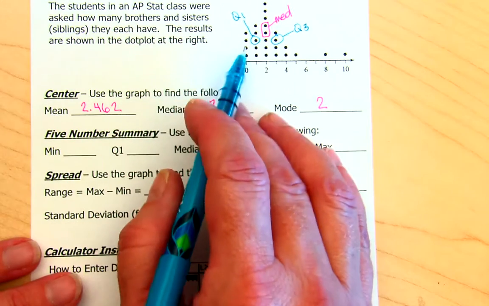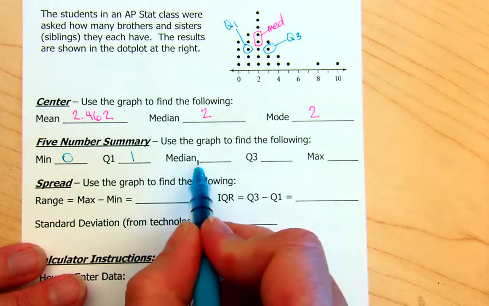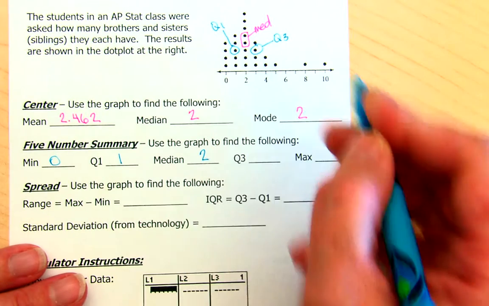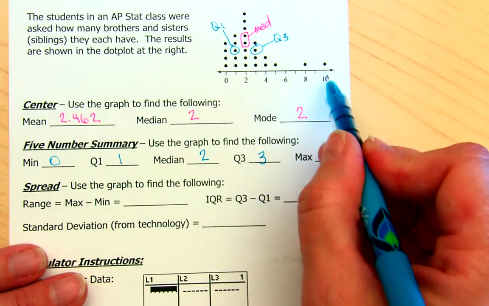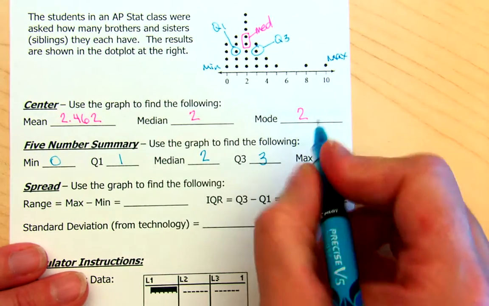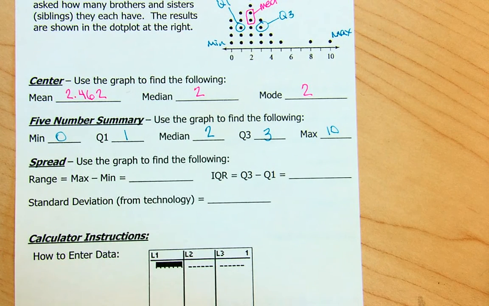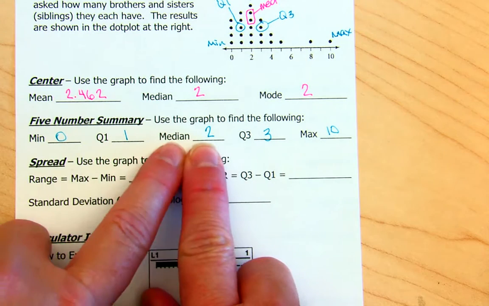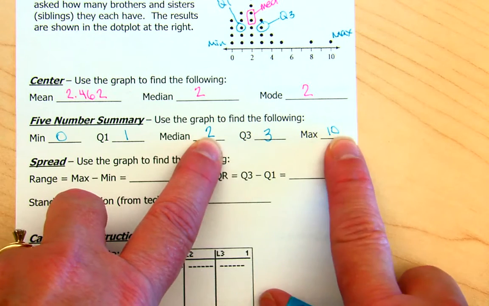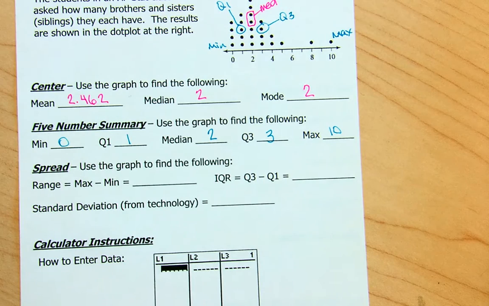The minimum value, that's the smallest one, is 0. Q1 was 1. Our median, we already said, was 2. Q3 is at 3. And the maximum, our highest point, would be at 10. So again, you can start to see that skewness because from the median this way is not nearly as far as the median this way. It's more spread out on the right than it is on the left. So that's that idea of skewed right. Okay, so you can see it show up there as well.